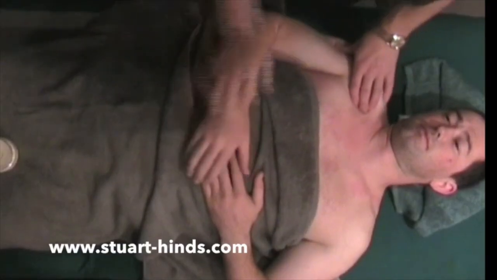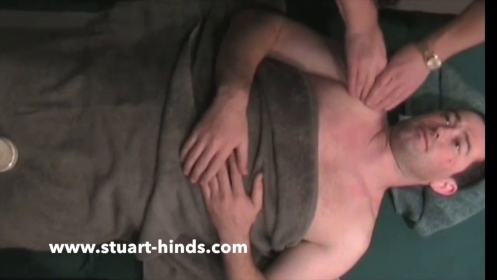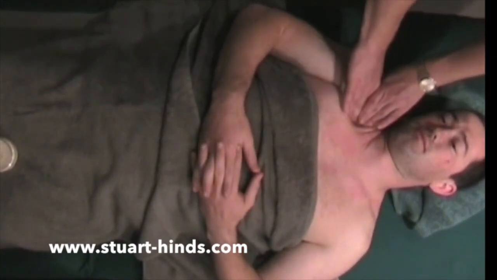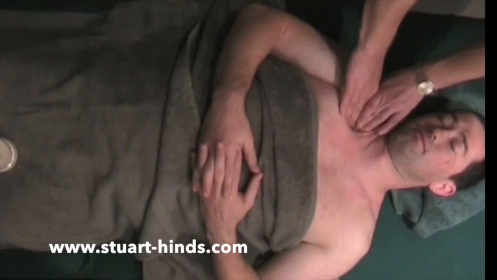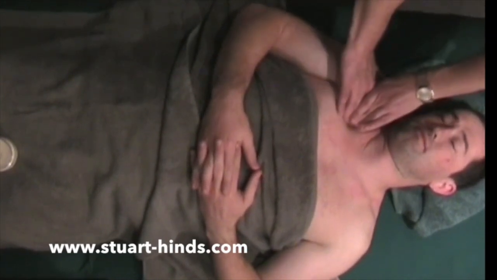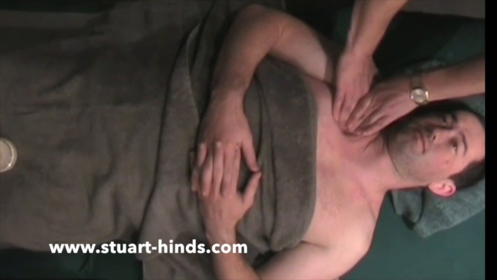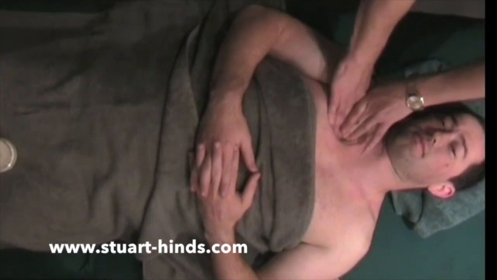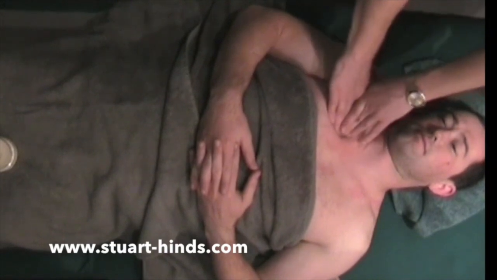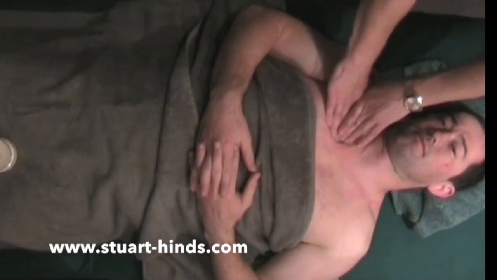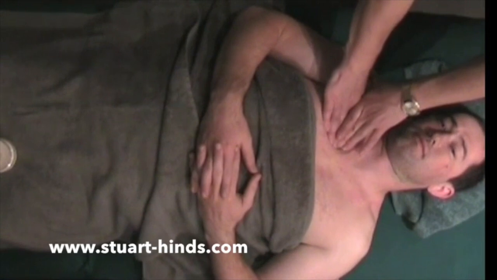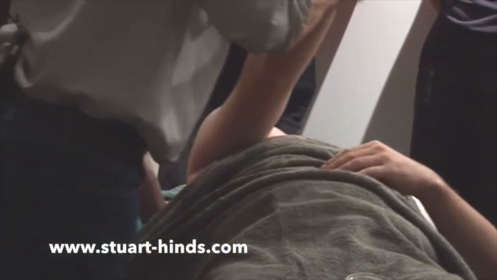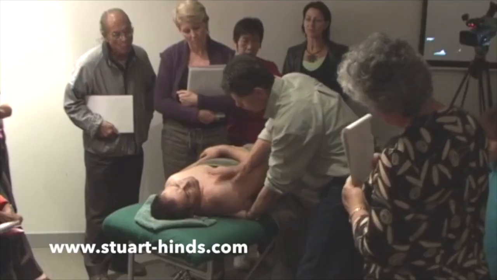All right, so we've done pec minor and subscap. Now I want to work a little bit through this anterior fascia, superficial fascia. Here we go, Stuart. Good. Good. Now as we go through, I'll do one sweep. Now, the next sweep, I'm going to put my finger underneath here. I'm going to get him to relax.